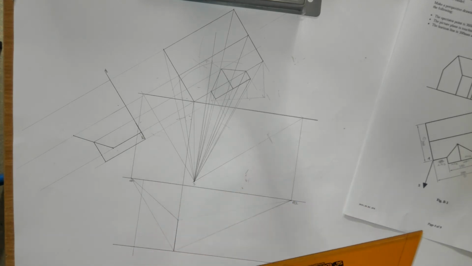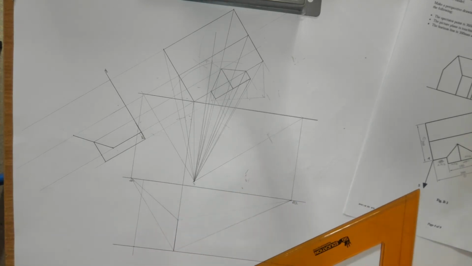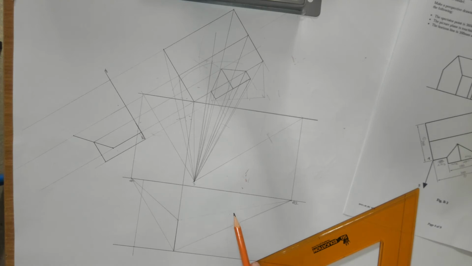Now, just bearing in mind my light lines are a little bit darker on the video to make it easier to see. There should be this one here, which is not easy to see, at least for me on the screen, is the sort of weight a light line should be.